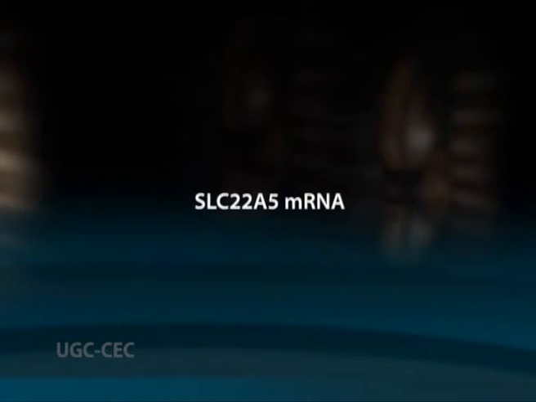The disease associated SNPs in the meta-analysis of this region were all shown to be correlated with decreased SLC22A5 mRNA expression levels.